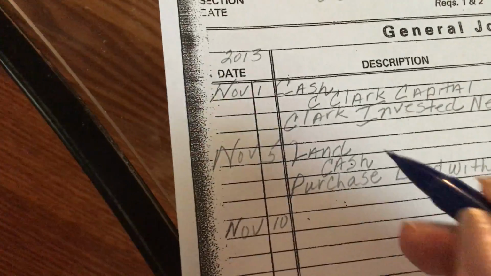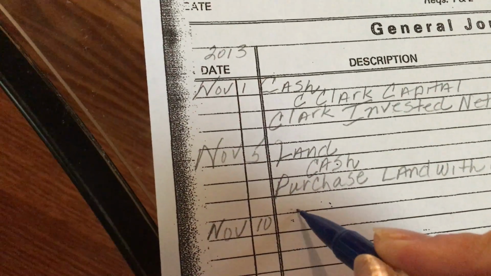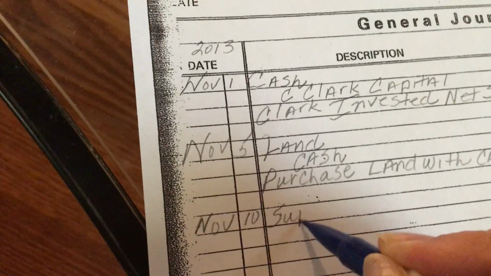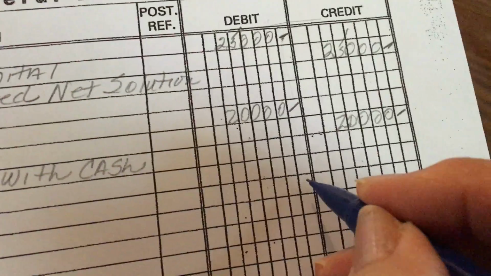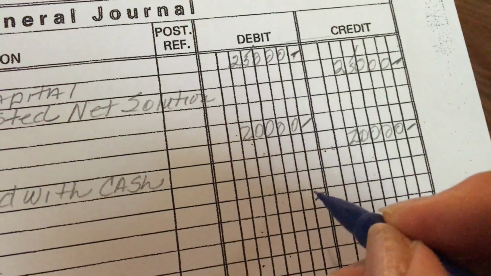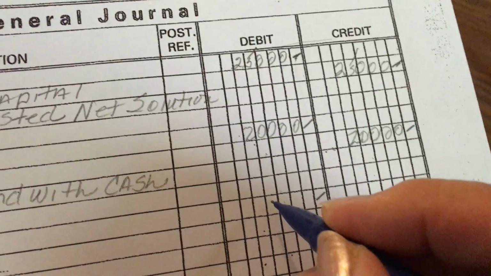If you increase your liability, that's going to be your credit. Okay, so come back and let's put our date down. November 10th. Okay, and we're going to put supplies here at the margin because that's our debit. Come on over here. Use the bar for your cents. We don't have any cents.